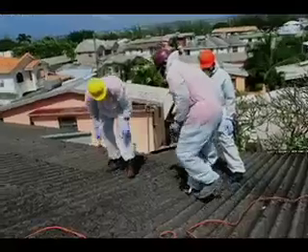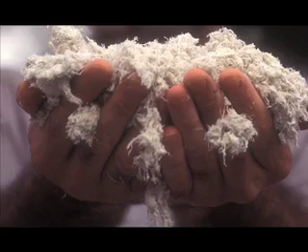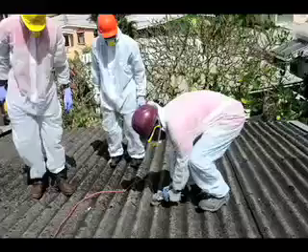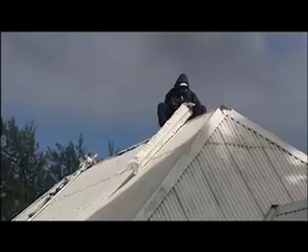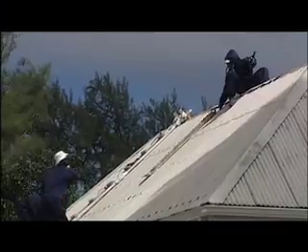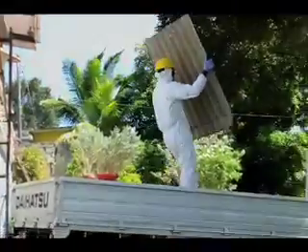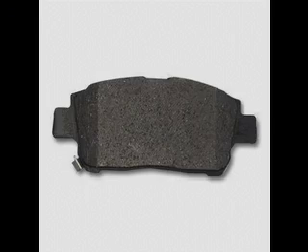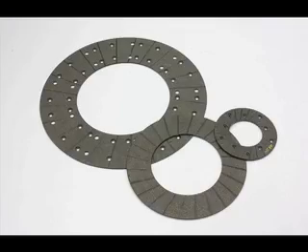Asbestos. It is known by many names: white gold, magic mineral, and in recent times, evil dust. Whatever you may call it, much care needs to be taken when removing, handling, and disposing of this hazardous material. Asbestos can be found in many products, including roof sheeting, vehicle brakes, clutch linings, ceiling, and ceramic tiles.